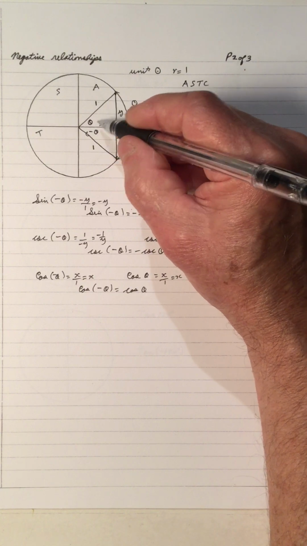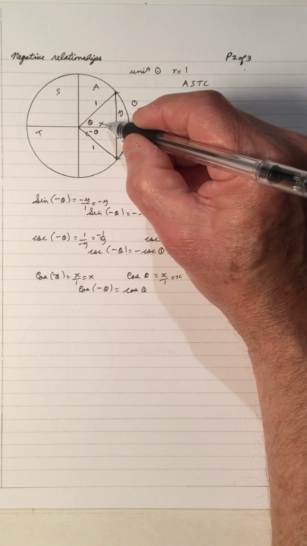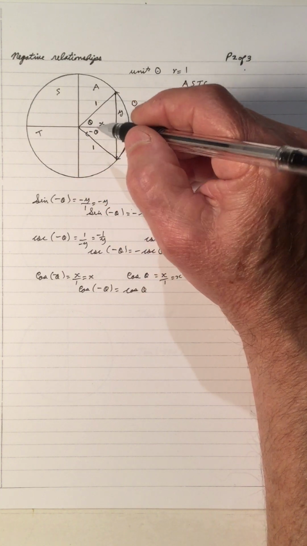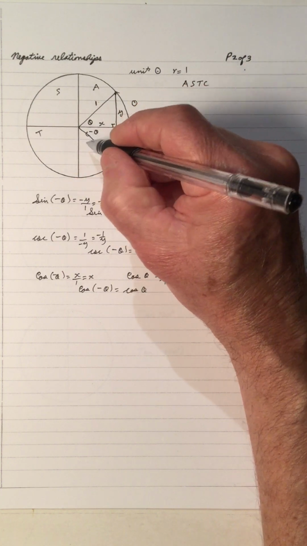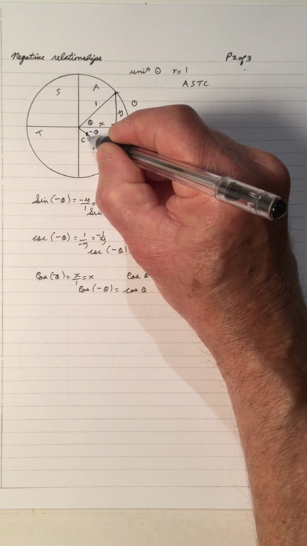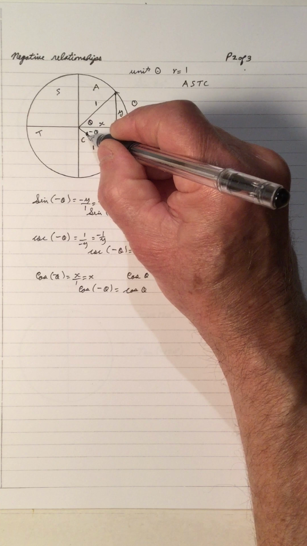Cos is the x. So in the first quadrant, the cos, add sugar to coffee, cos is positive in the first quadrant, and this is cos here, which is this C. Shift that C away from that line.